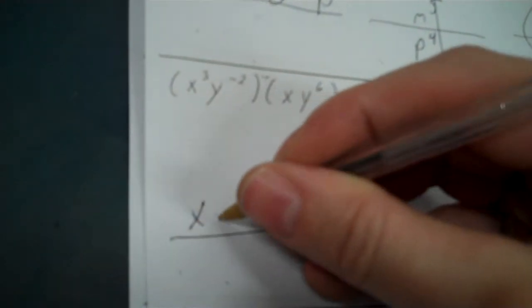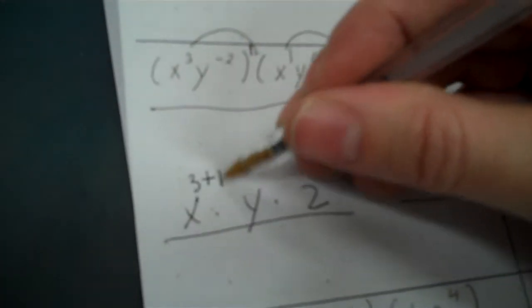Okay, we got x times y times z. Everything's on top to start with, so that means I won't have to mess around up here trying to figure out the top minus bottom. I put a 1. If you outside don't have powers 1, so x's, there's two factors of x. 3 times 1 is 3, and then plus 1 times 1 is 1. 3 plus 1 is 4.